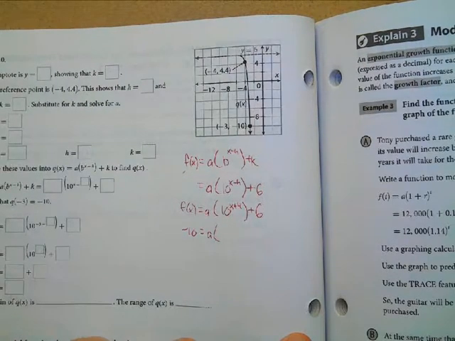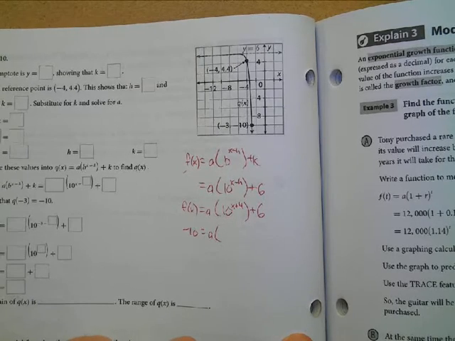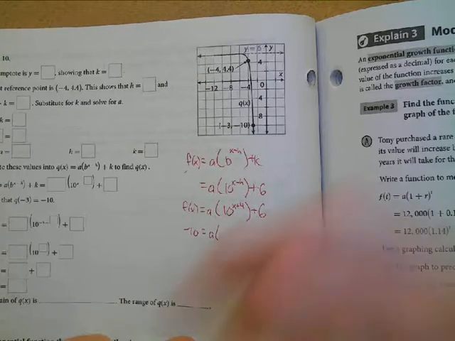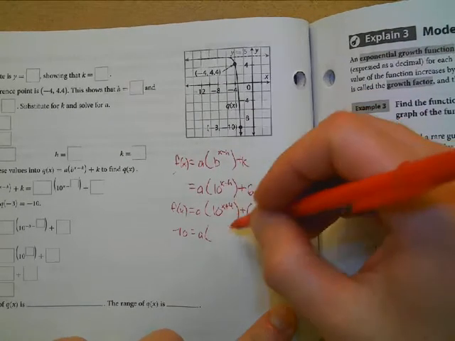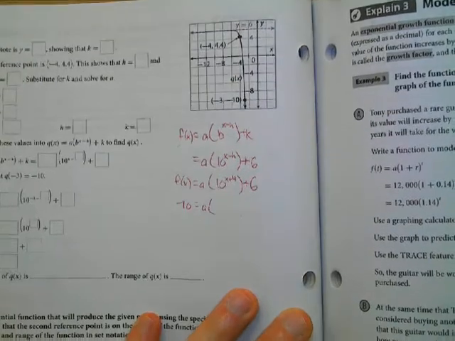Okay. What's negative 3 plus 4? It's just 1, yeah. So we get a times 10 plus 6. And we solve this simple equation. Subtract the 6 over, so negative 16 equals 10a, and then divide both sides by 10.